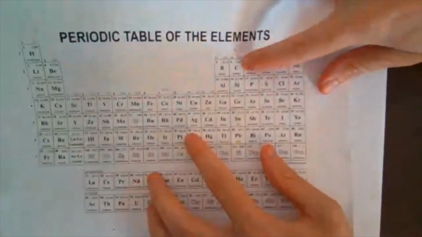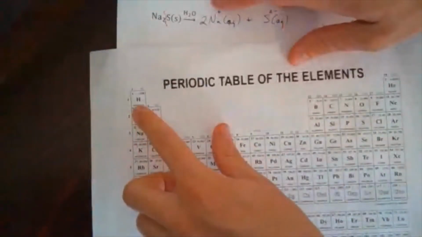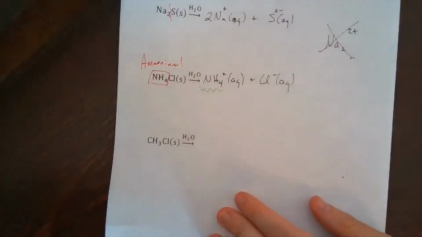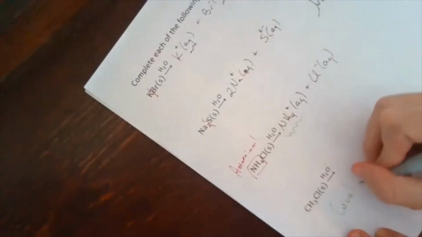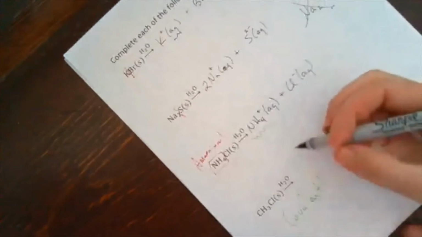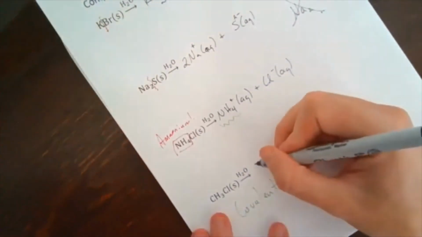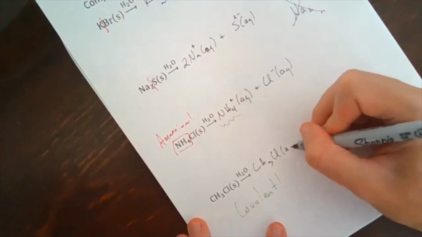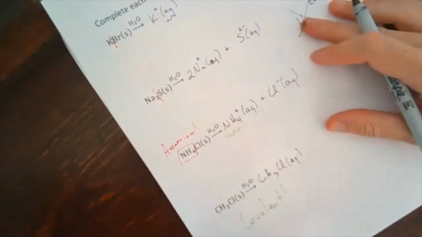CH3Cl: carbon, nonmetal; hydrogen, nonmetal; chlorine, nonmetal. No fancy polyatomics here. This thing is covalent or molecular. They're going to form molecules, and those molecules do not break apart. So it just becomes CH3Cl, AQ.